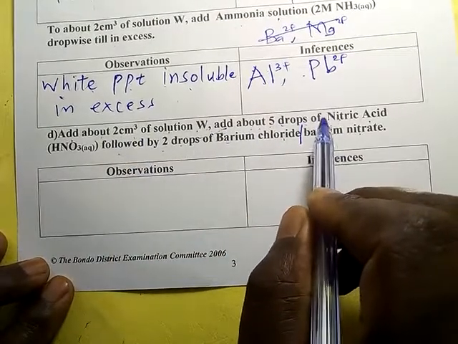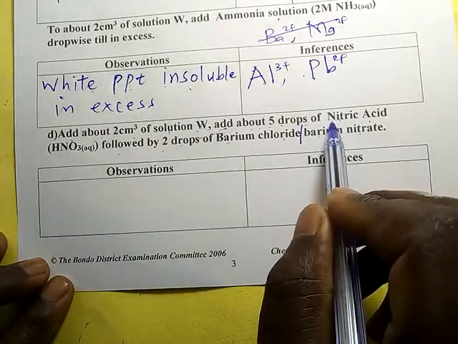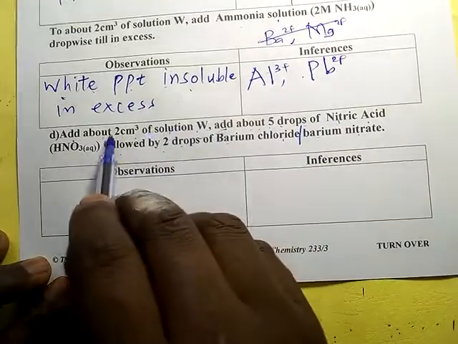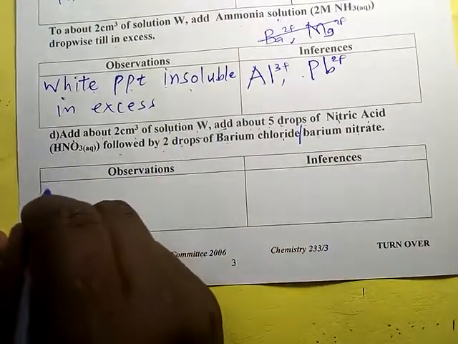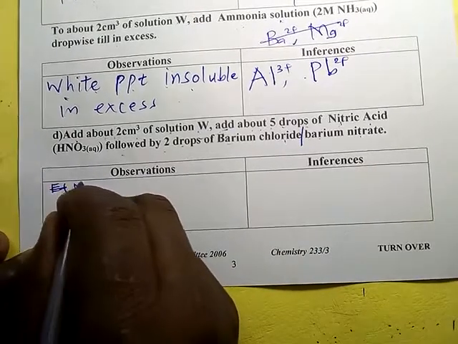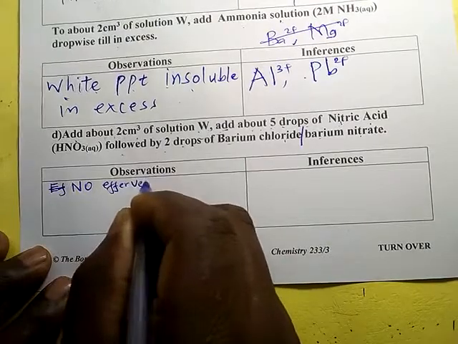Whenever you are adding an acid to a solution or to a solid, the first observation is effervescence occurs or it does not occur. But for this case, there was no effervescence.